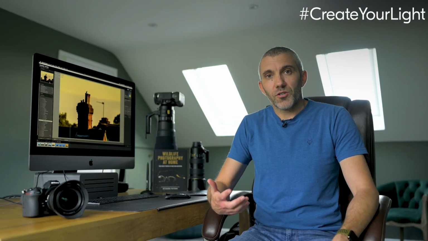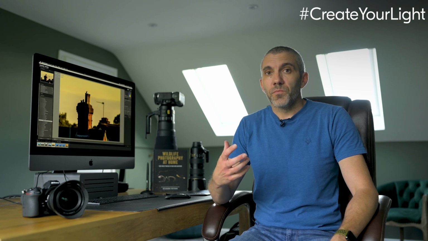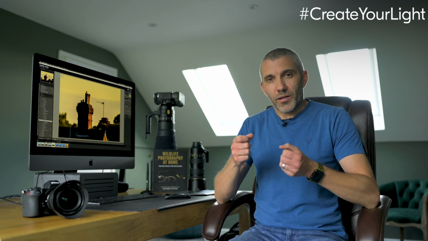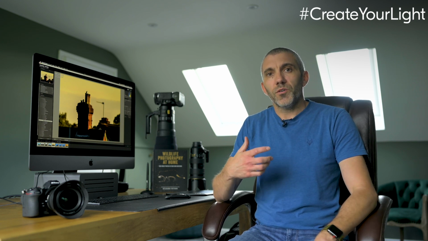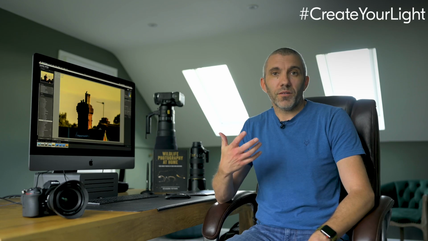Now, if you decide to take a shot like this and you go for a small in the frame subject, which can work really nicely, just remember that on the back of the camera, that small subject is going to look pretty tiny and you might think the image doesn't work. But when you get it onto the big screen, it actually works very nicely.